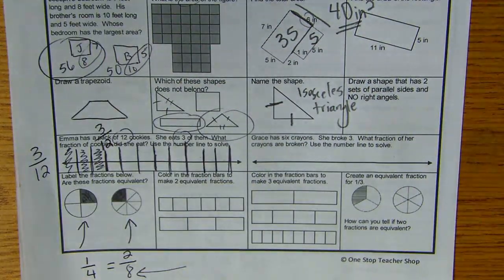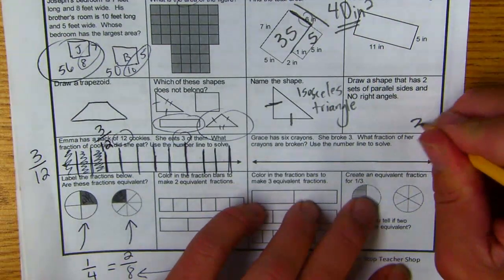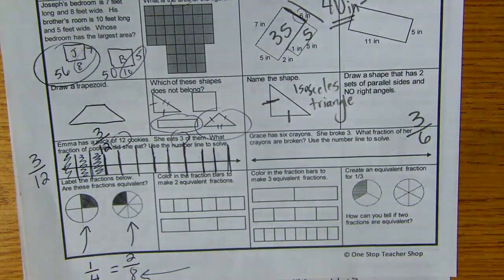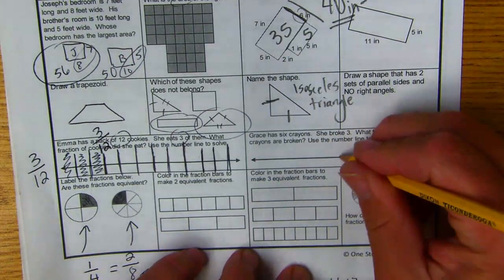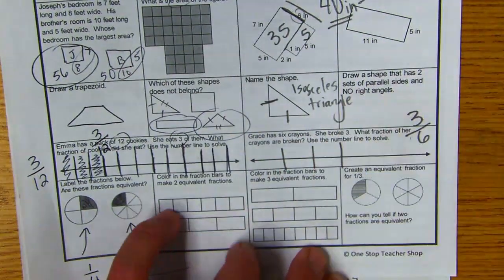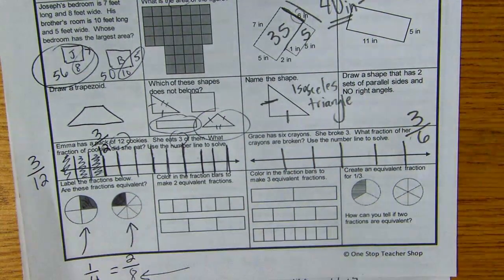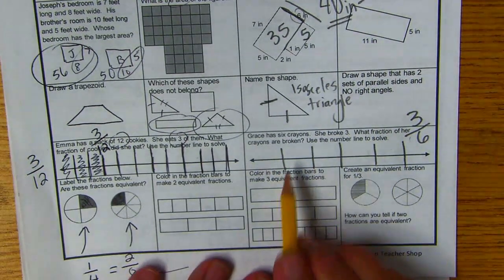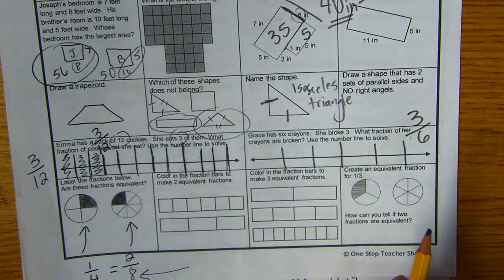Grace has 6 crayons. She broke 3. What fraction of her crayons are broken? She broke 3 out of 6. Okay, but it does say use the number line to solve. Okay, so we need to use the number line that's an even number so we can cut it in half. And then we need 3 on each side. That does not mean we're making 3 lines on each side. You just want 3 gaps.